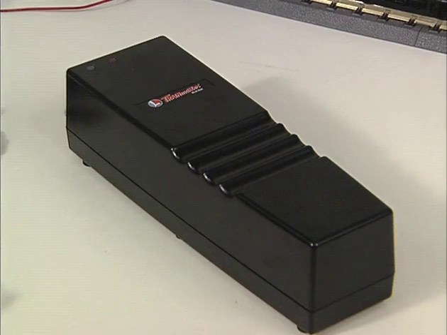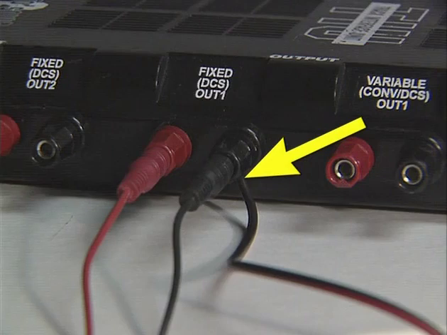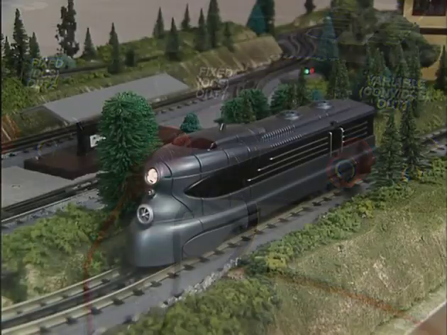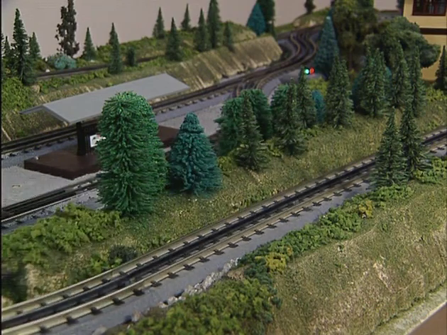The Lionel command base must also be connected to the DCS system. For best results, connect a wire from this binding post on the command base to one of the black binding posts on the track side of the TIU. We recommend connecting this wire here on the TIU instead of to the track itself. Once this cable is connected, you're ready to operate Trainmaster command-equipped locomotives with your DCS remote.